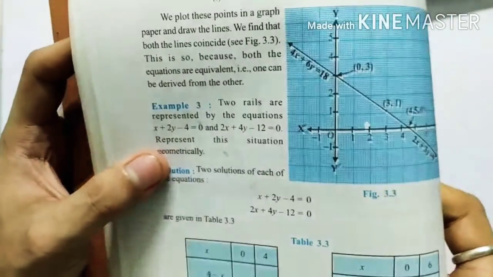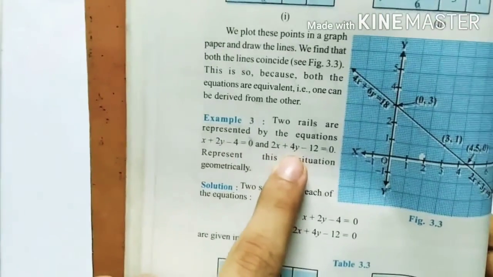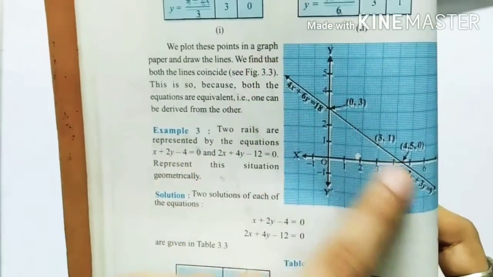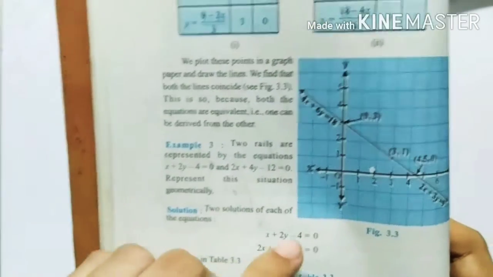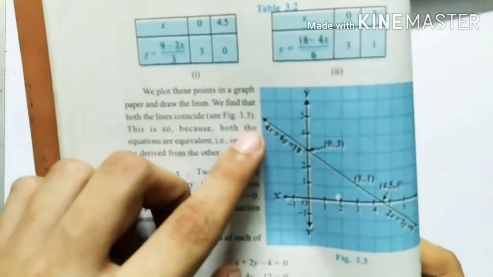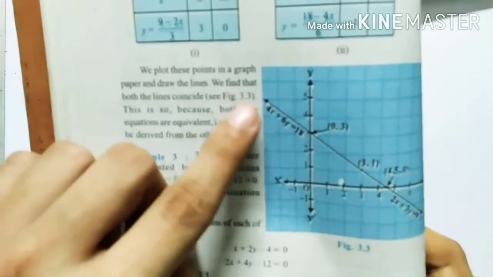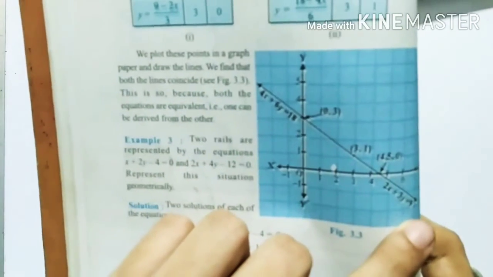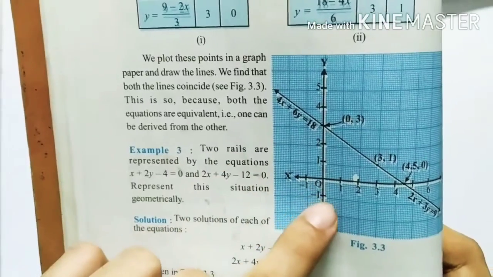You see in here what is going on. These two equations were there, and when I represented these two equations on the graph, I got these two lines. The lines represented by these two equations, you see they have drawn only one line. That means these two lines are drawn on top of each other. Understand? And this is called that the two lines are coincident.